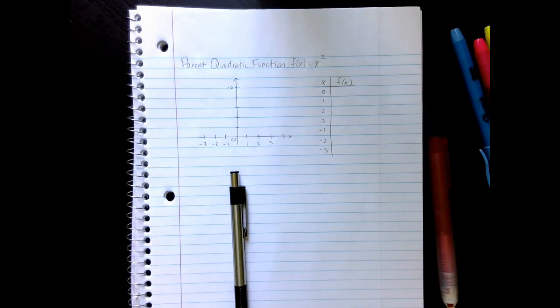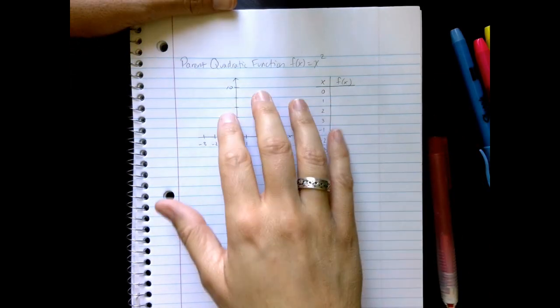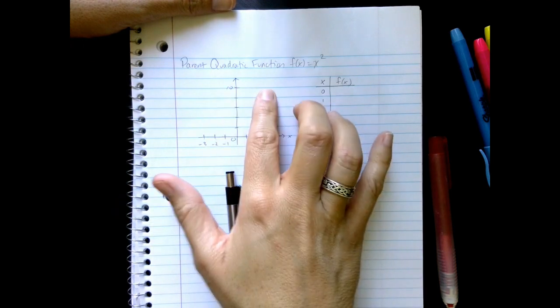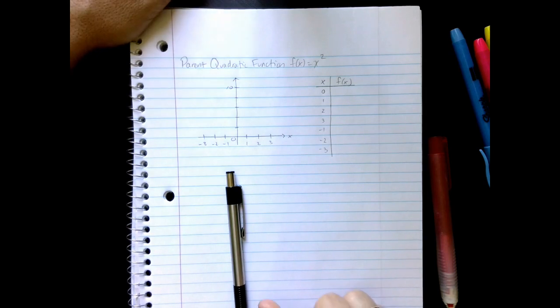So this is the parent quadratic function. If we can master the parent quadratic function, then all the other function families we're going to study this year will actually become much simpler. It'll just be modifications of what we learned with this function. So what I have here is the coordinate plane, quadrants 1 and 2, and I have a table of values. So take a moment, get that ready.